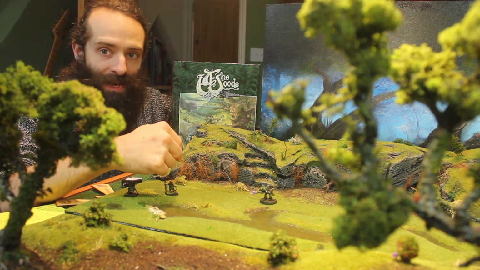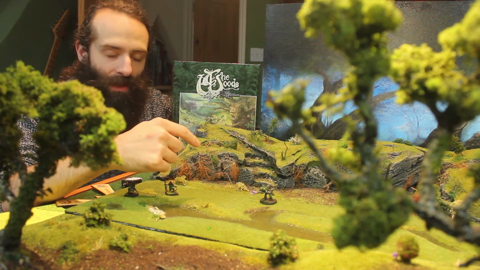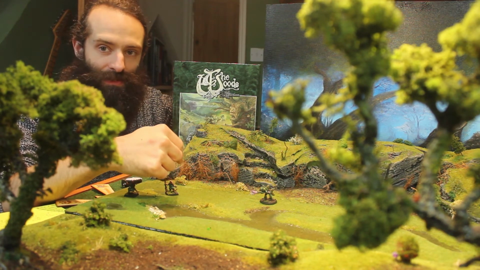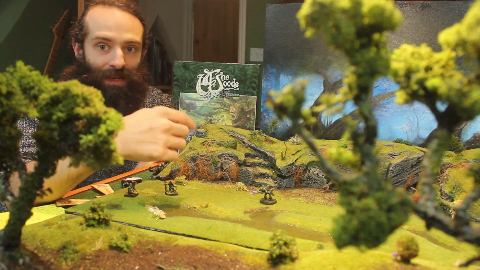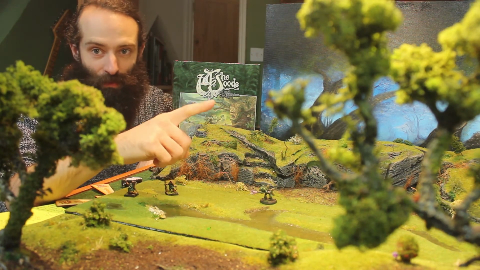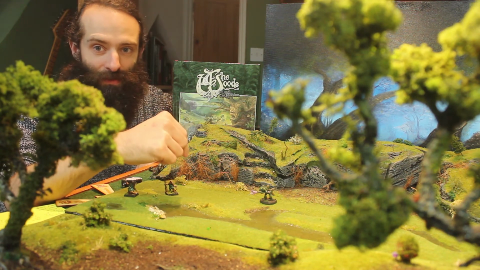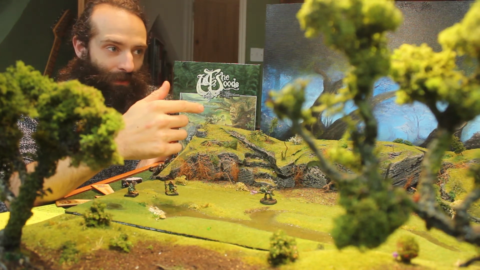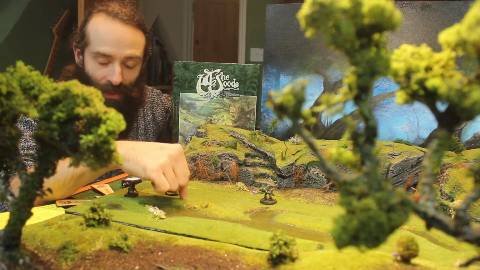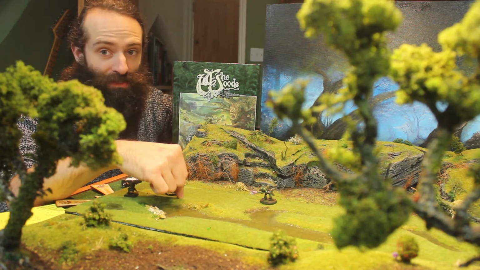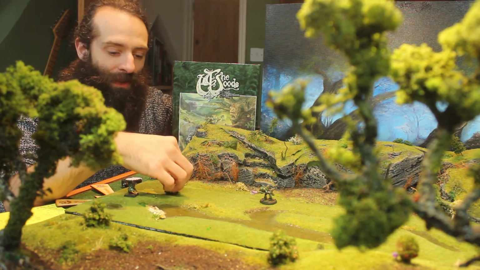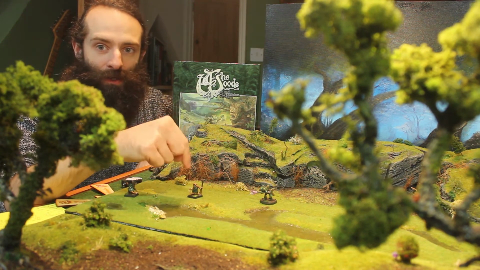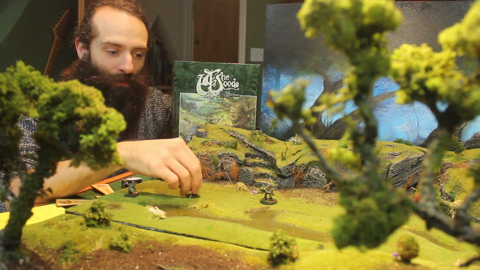To initiate an attack, you need to make a move action into base-to-base contact with the model that you're attacking. Note, you can't measure before you move, so you have to work out whether you think you're in range before you declare your initiate move. You can initiate with a walk, or you can initiate with a sprint, or you can initiate with a creep. And remember, for a creep, your target model can't be able to perceive you.